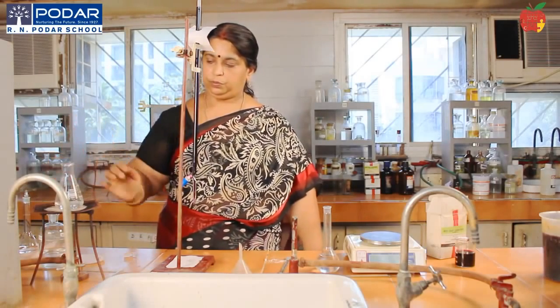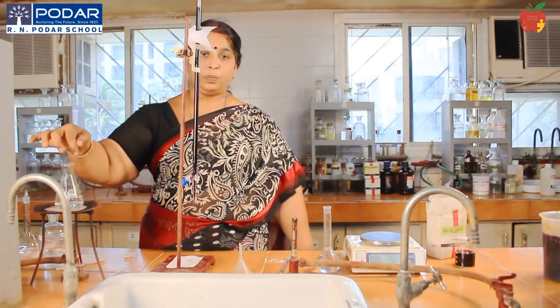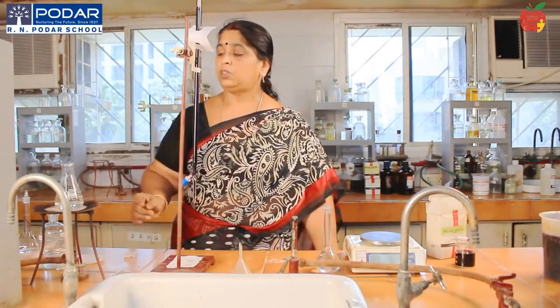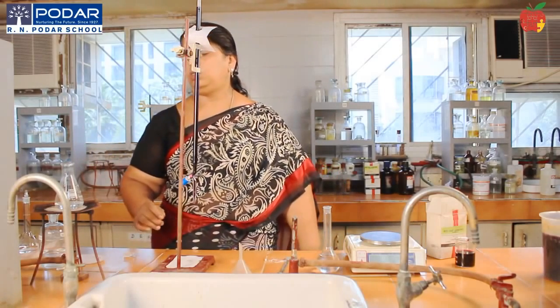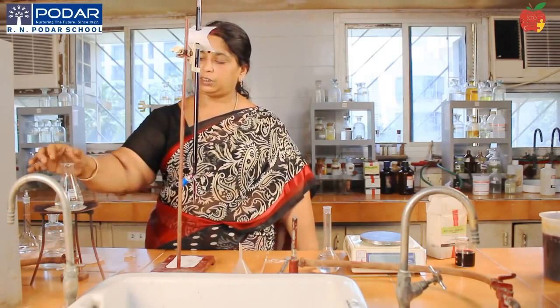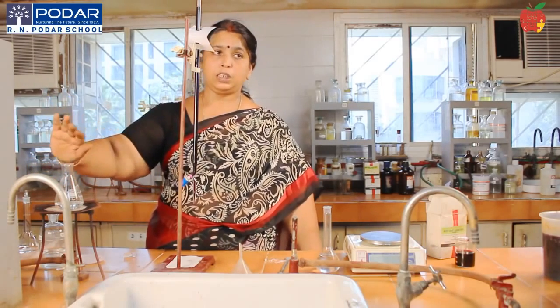You can see some water droplets settling on the sides of the conical flask. It should be hot enough when you touch the bottom of the conical flask. Slowly, the small vapors will start coming out.